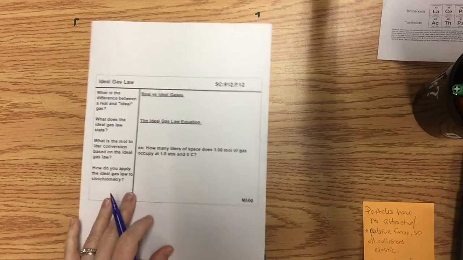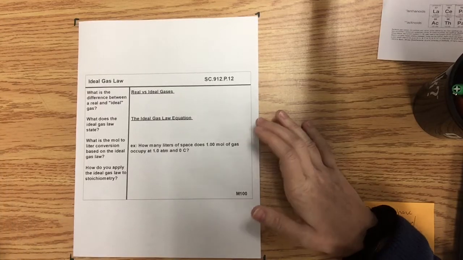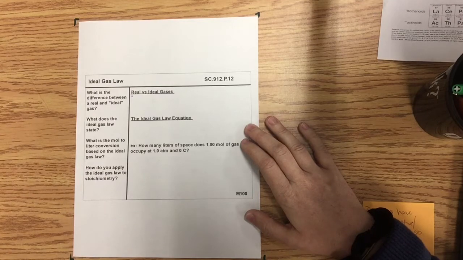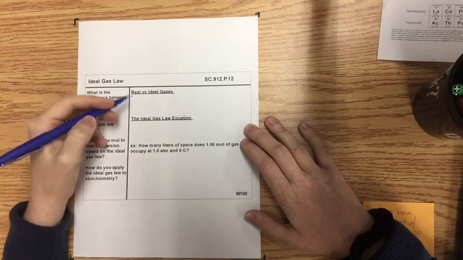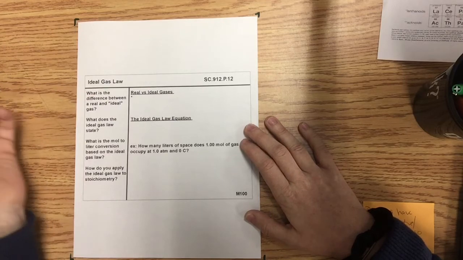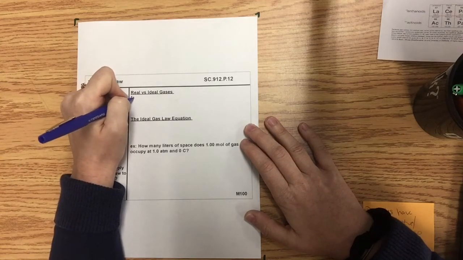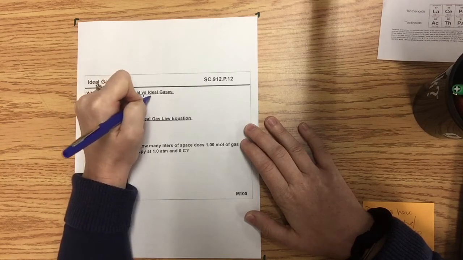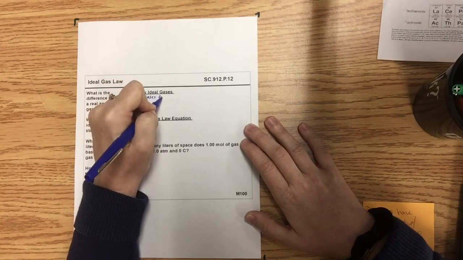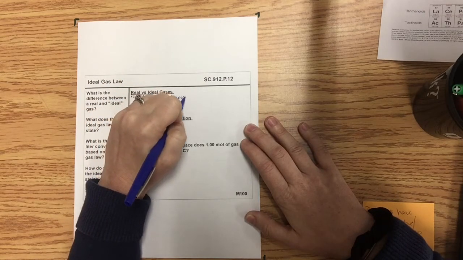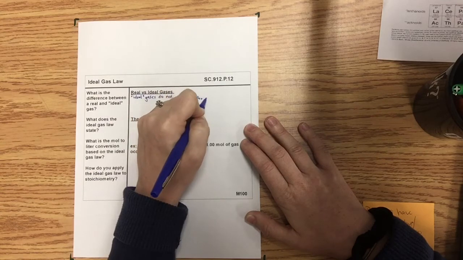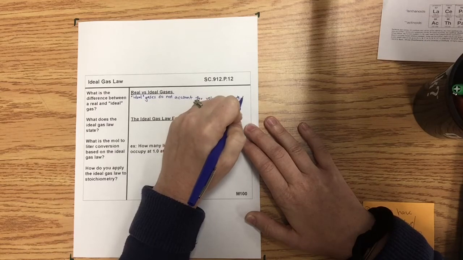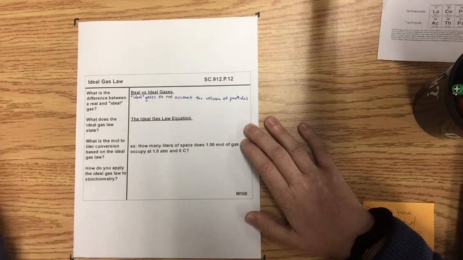Okay, so let's just get started with what a real versus an ideal gas is. We know that gases are made up of atoms, and those atoms have volume and mass. But whenever we talk about an ideal gas, we don't account for their volume. So that's one of the first things we're going to write down: when we're talking about ideal, perfect world gases, we do not account for the volume of the particles. We just pretty much ignore that the particles themselves have any volume or take up any space.